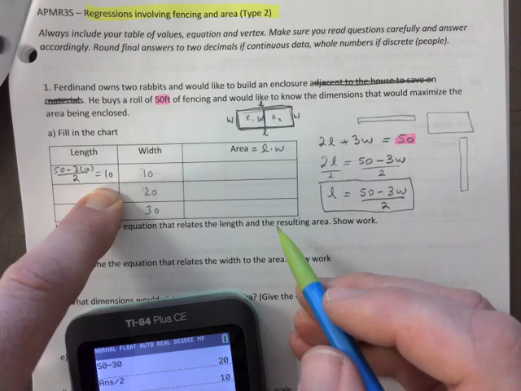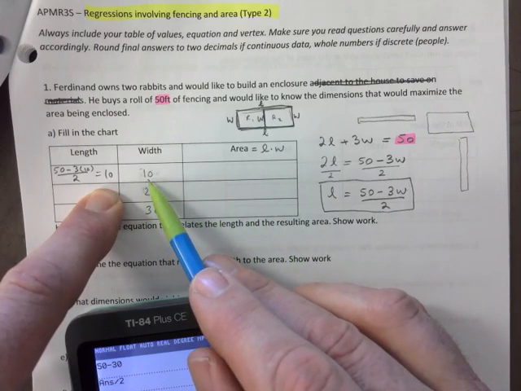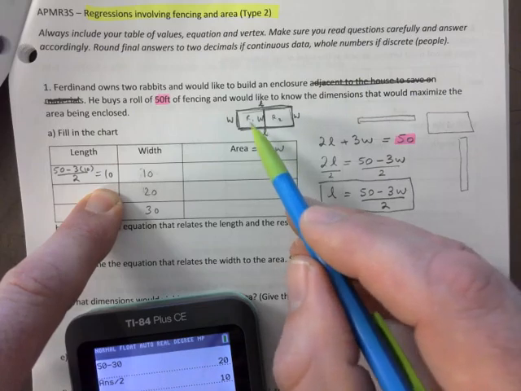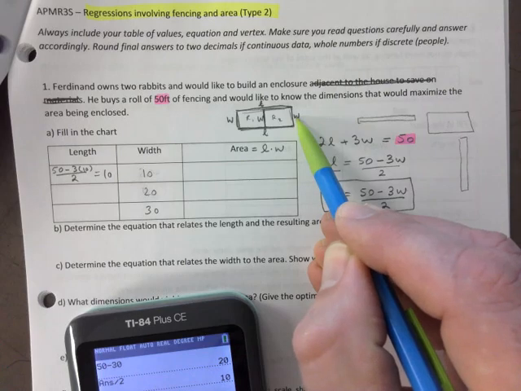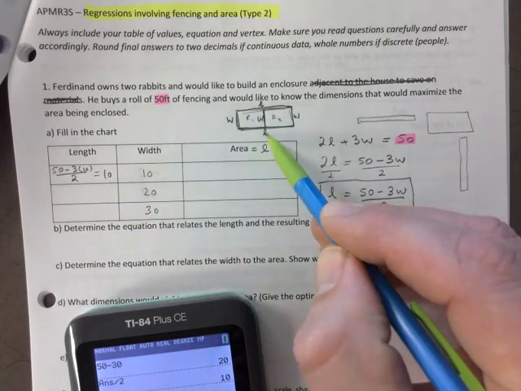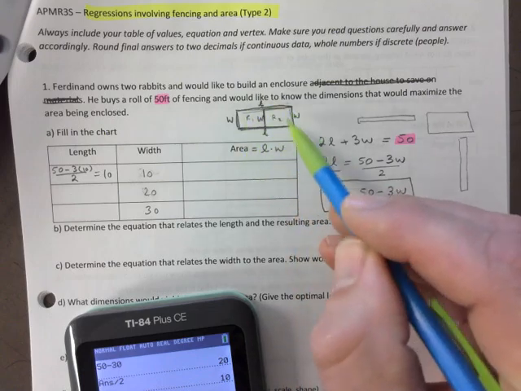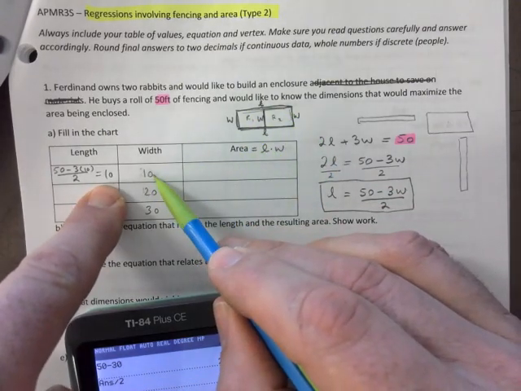Does that make sense? Let's check. If everything is 10, do I end up with 50? 10, 10, 10, that's 30 already. And the length is also 10. 40, 50, right? So it does add up to 50 if you have these two dimensions.